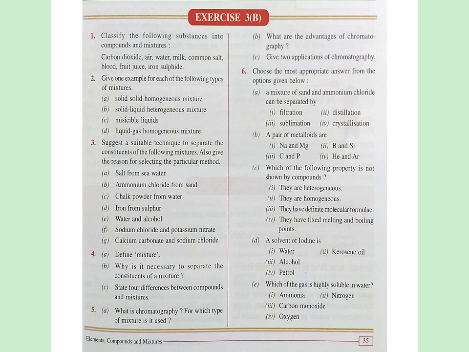Sand and water is a solid-liquid heterogeneous mixture. An example of miscible liquids: you can go for water and alcohol, juice and water, or kerosene and petrol together. There are many, whichever you are comfortable with.